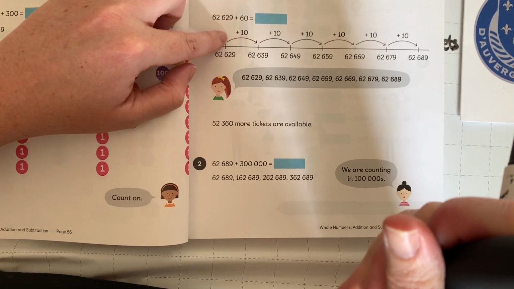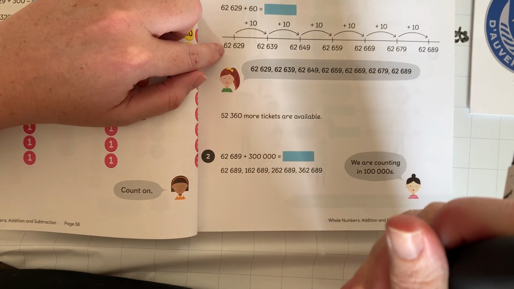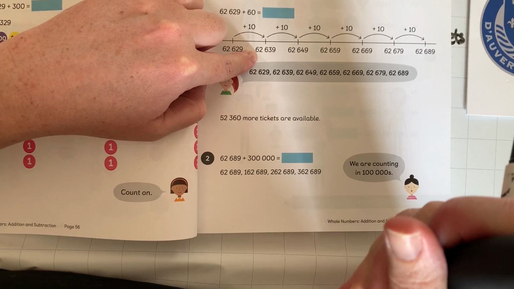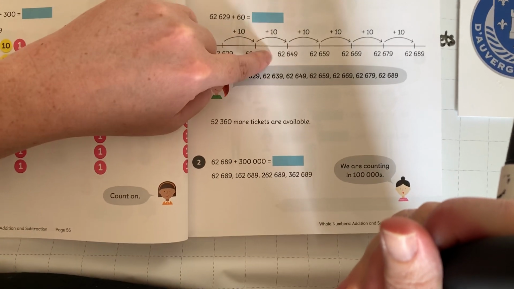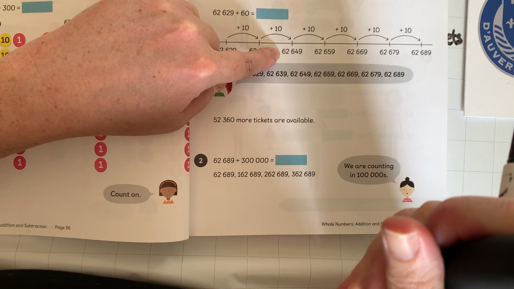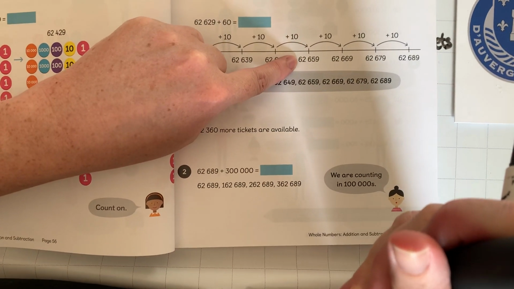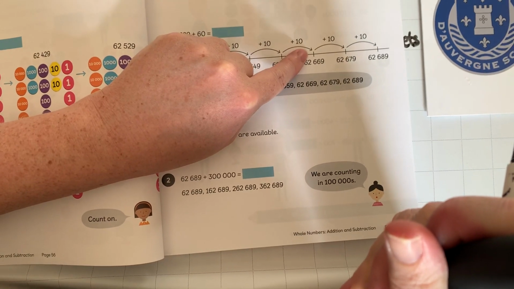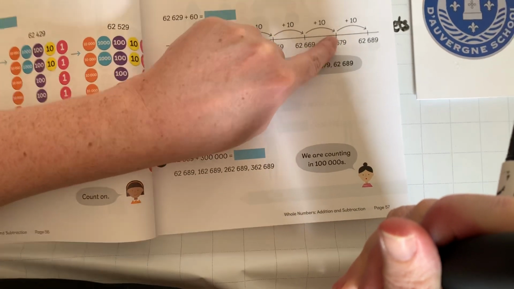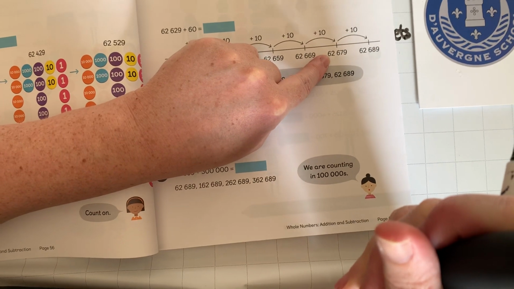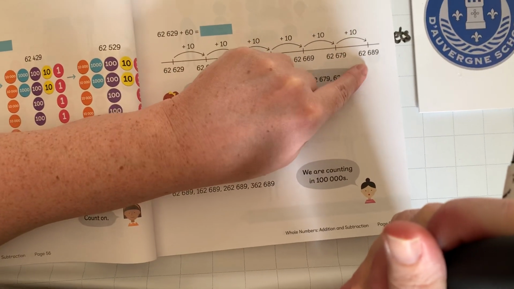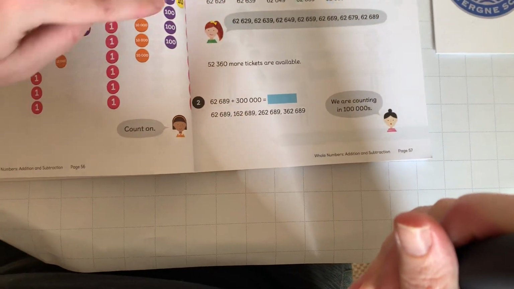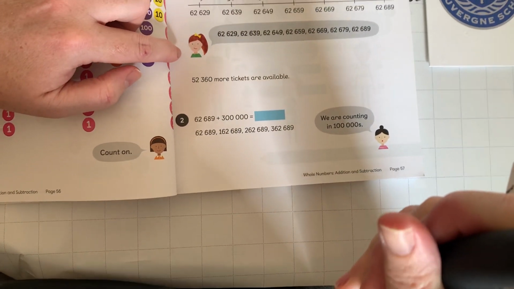Okay, so here we have got 62,629 add 60, which is 6 additional 10s. So 62,629 add a 10, 62,639 add a 10, 62,649 add a 10, 62,659 add a 10, 62,669 add a 10, 62,679 add a 10, 62,689. Okay, then we have Holly who's doing it down here.